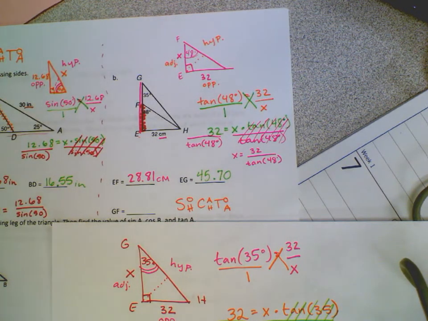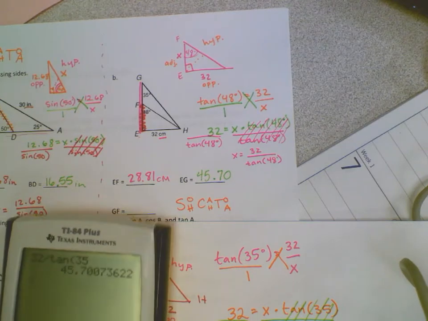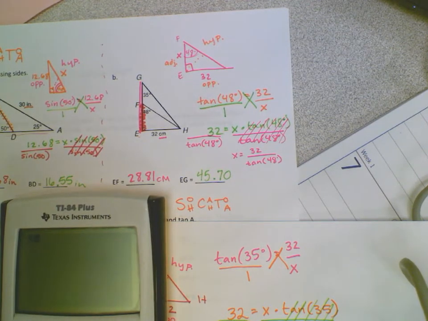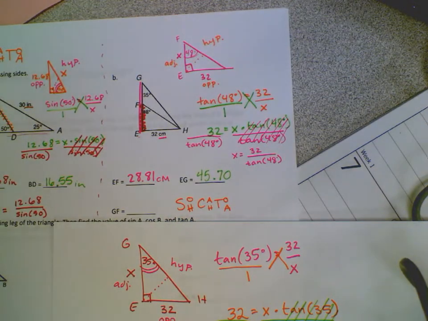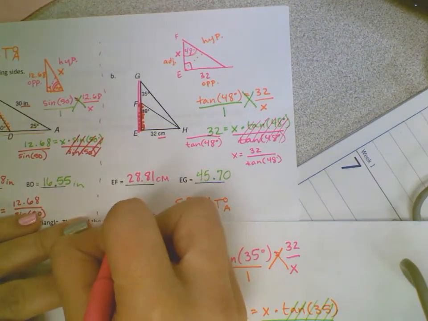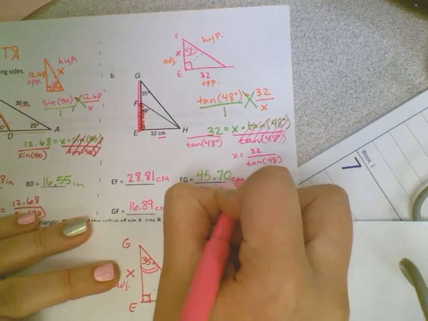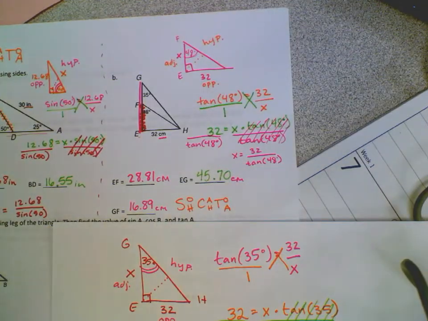So I can do the whole length is EG, which we know is 45.7, minus what we already know is 28.81, and we get 16.89. And this needs to be centimeters too. So that takes care of that one for us.